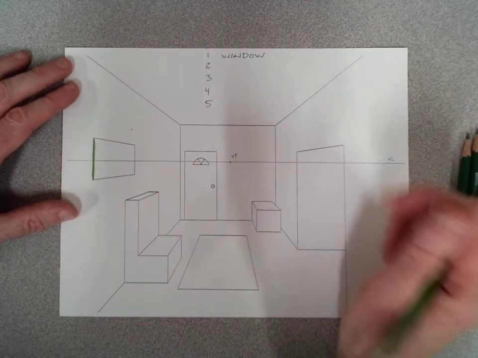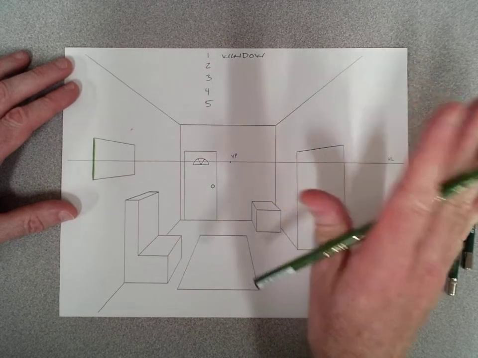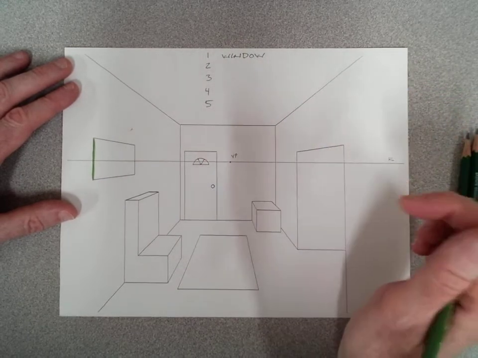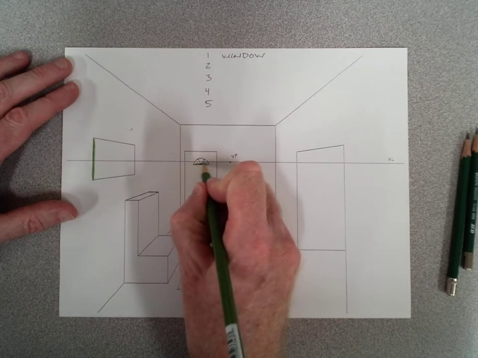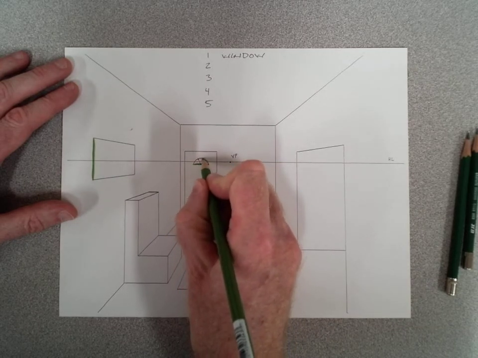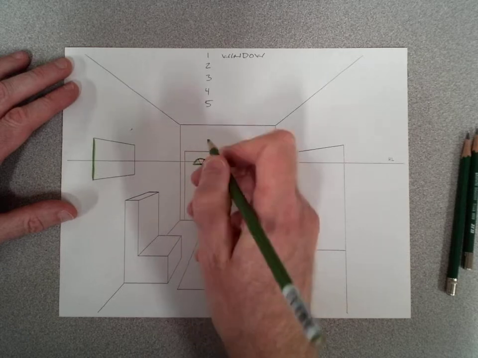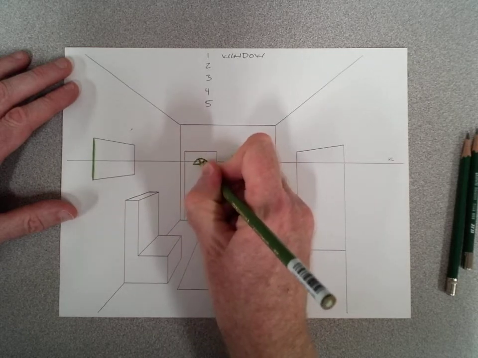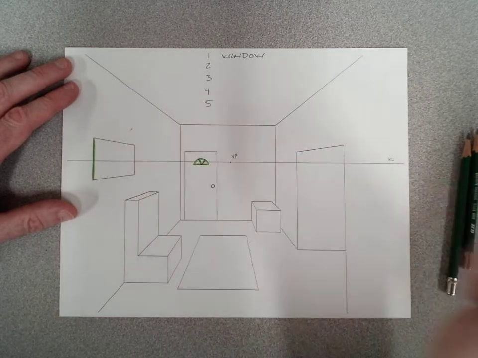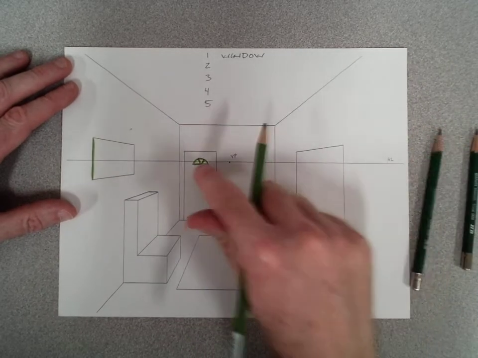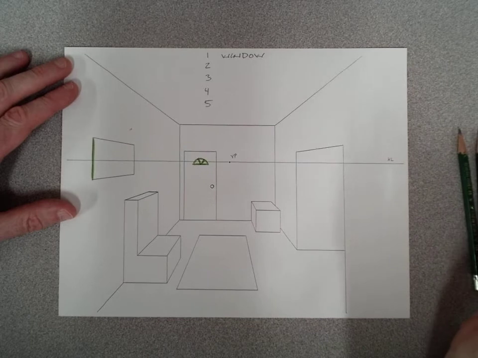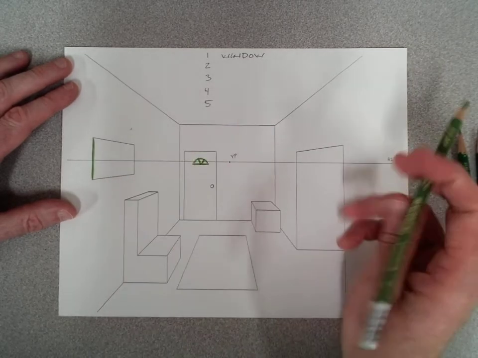Anything on the back wall though is just plain flat. You don't use the vanishing point on anything on the back wall. So if you have a window on the back wall, like I have this window here, it's a half circle window, which is called a circle head window. It doesn't matter which part you draw first, so I just shaded all that in again with the green colored pencil. It doesn't matter which part you do first. So you need 1 window, but I have examples of 2.